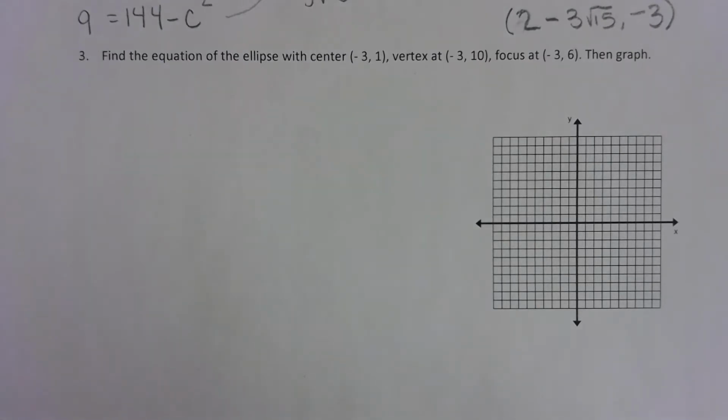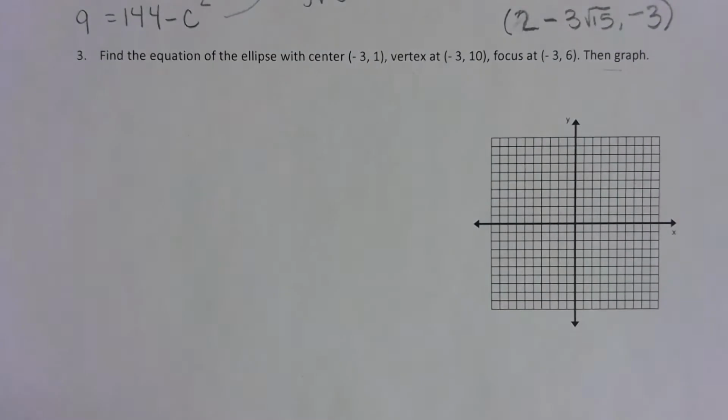All right, so now that we've talked about how to graph our ellipses, now we're going to talk about how to write equations of ellipses. So in number 3, it says find the equation of the ellipse that has a center of -3, 1, a vertex at -3, 10, and a focus at -3, 6. So let's start by putting all of this information on our graph, because we will have to graph it in the end anyways, as well as it just kind of helps us visually see what's going on.